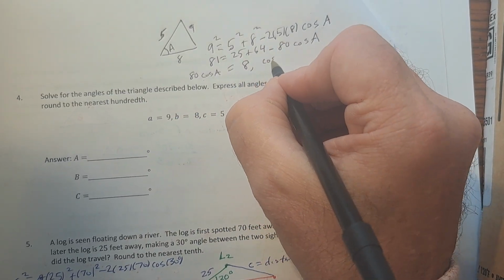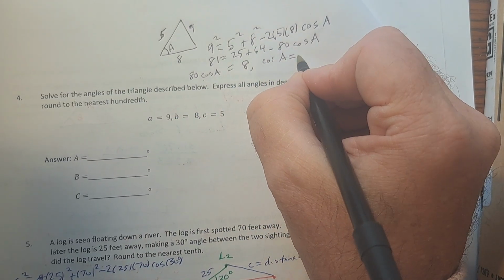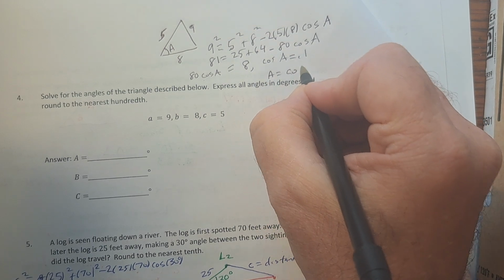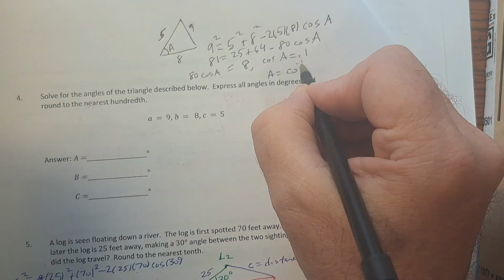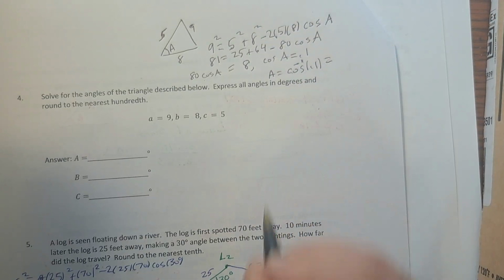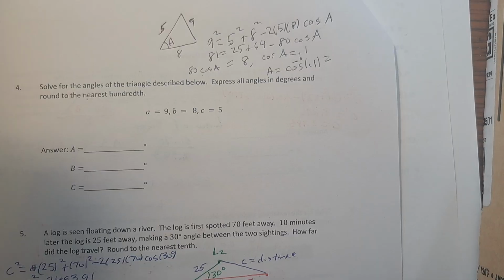So the cosine of A is just 0.1. And then I'll get on my calculator the inverse cosine of 0.1. And I'll know the angle.